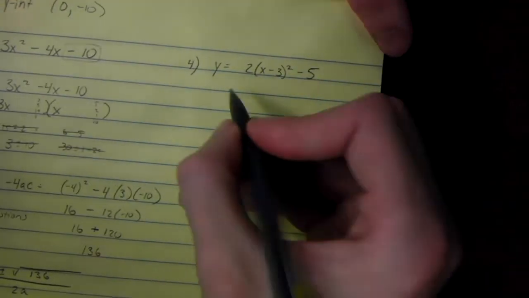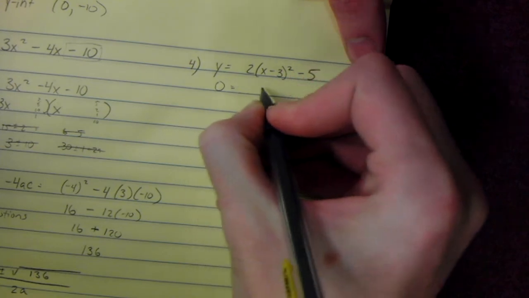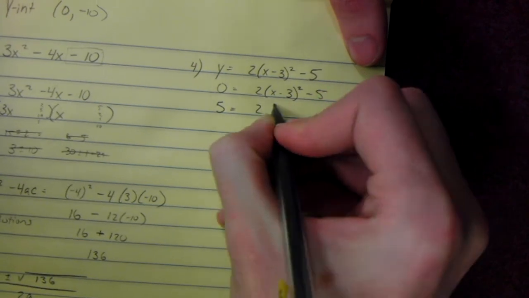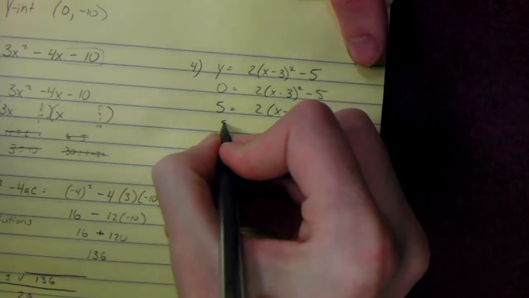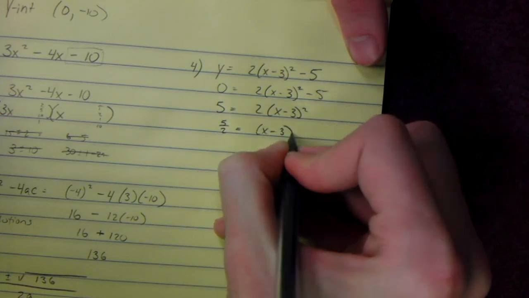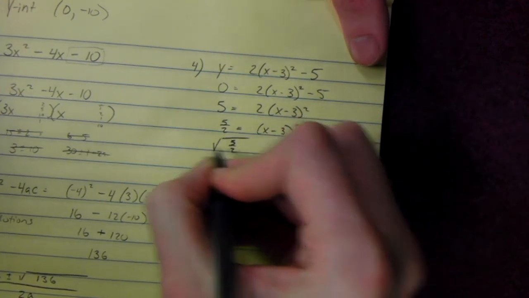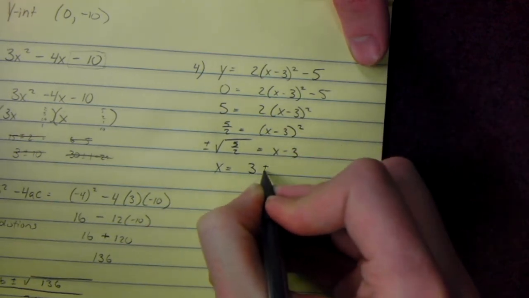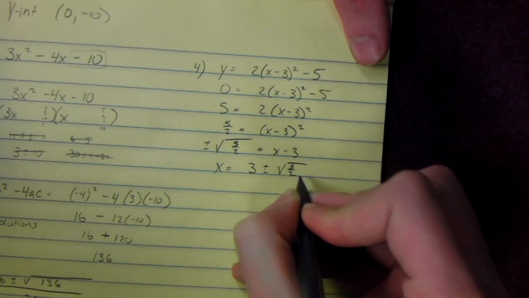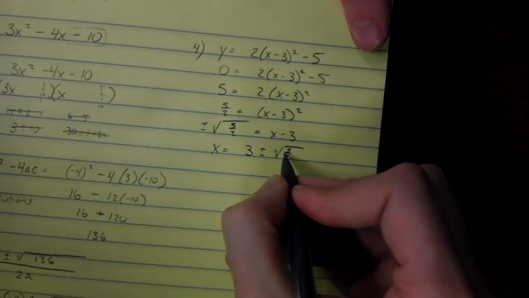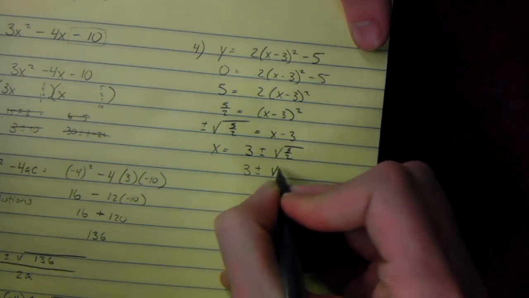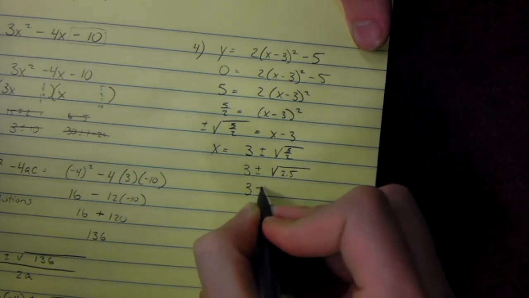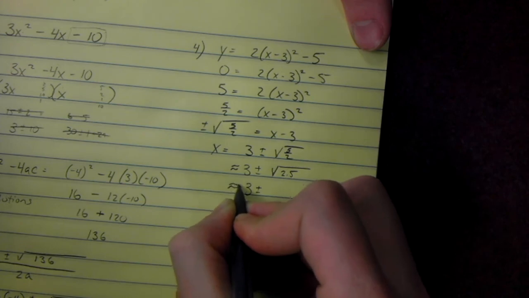Alright, so what if it's in vertex form? Well, you start off the same way. You would add 5 to both sides. You would divide by 2. You would take the square root of that. You would add 3 to that. X would equal 3 plus or minus the square root of 5/2, which is like 3 plus or minus the square root of 2.5, which is like 3 plus or minus, here I'm starting to approximate.